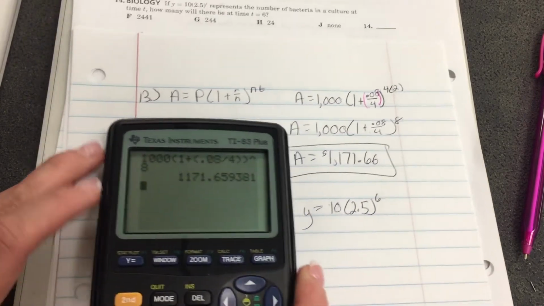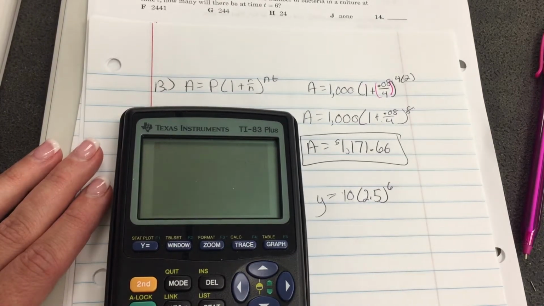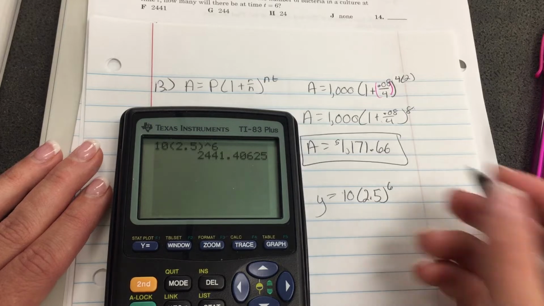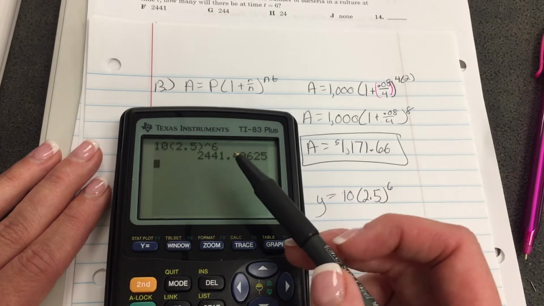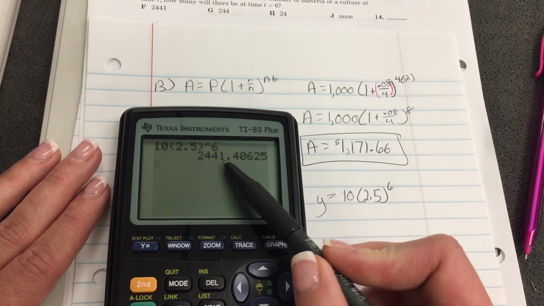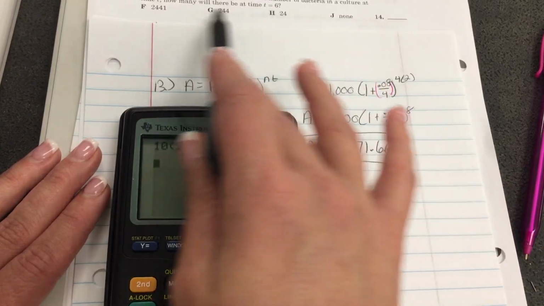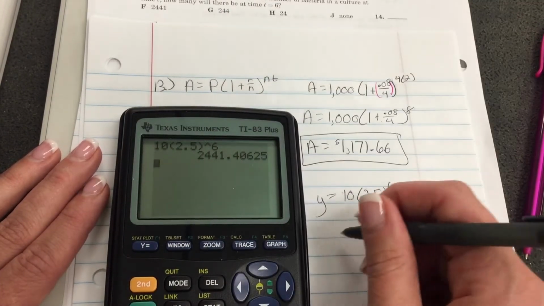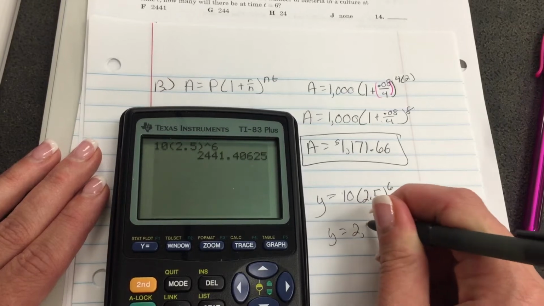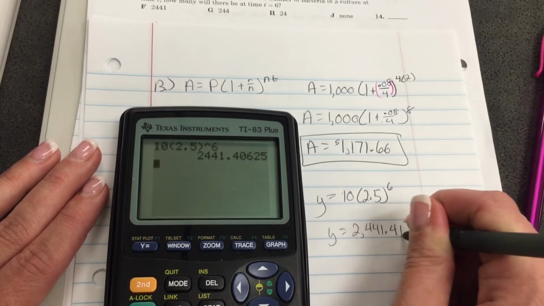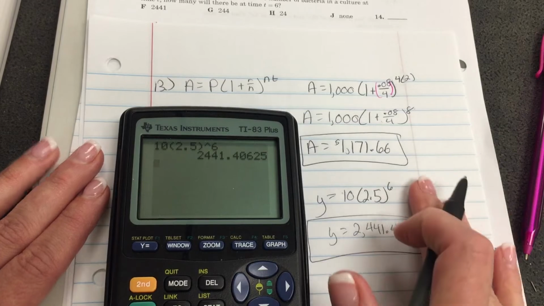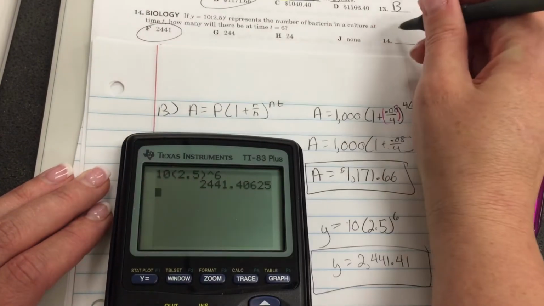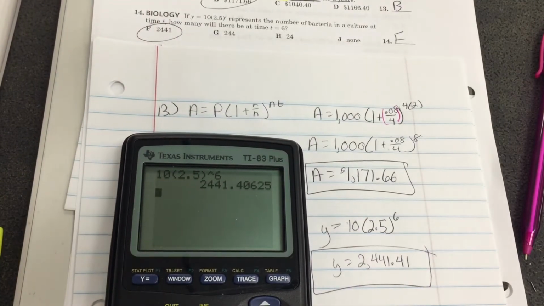We're going to put it in our calculator just like that. So we're going to have 10, open parentheses, 2.5, close, to the 6th power. And we get 2,441.4, but it says about how many, so it's going to round it, and the answer would be F. We're going to round it right here to match that. All right, let's go on to number 15.